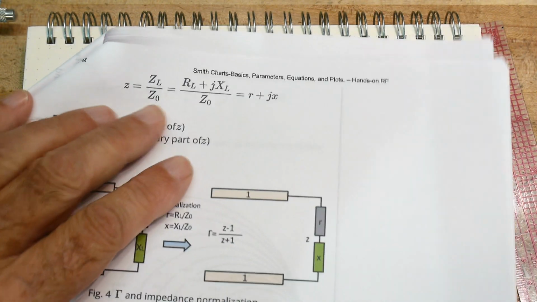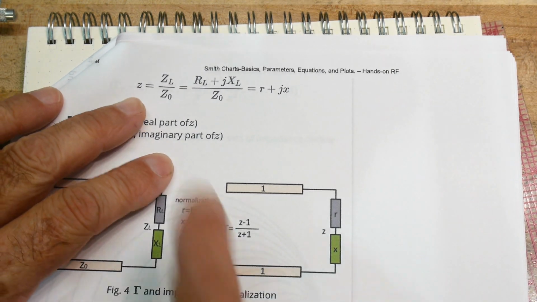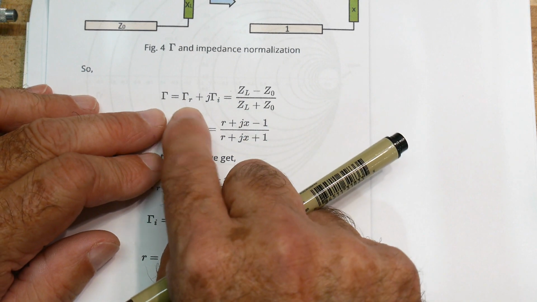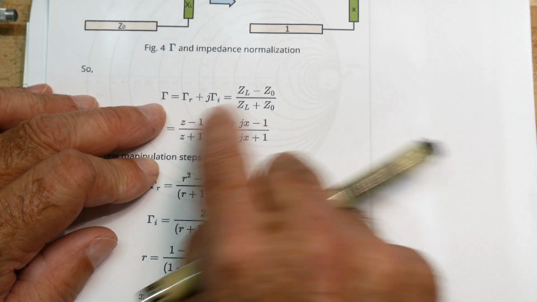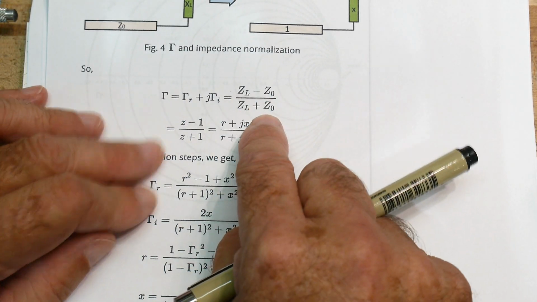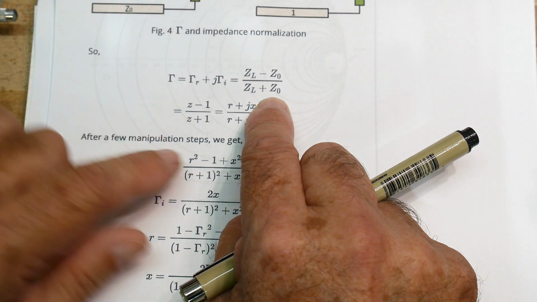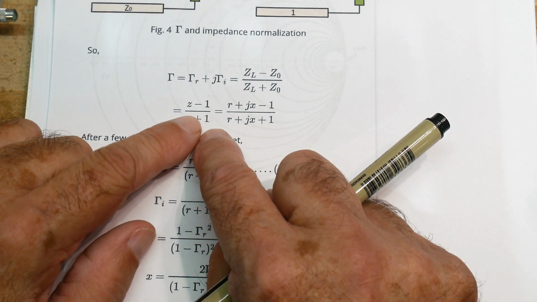So we've just introduced the concept of little z, all right? We've already given you this equation. Gamma is complex, and it's also equal to this equation here. Now that we've introduced this new little z, we can substitute it in.